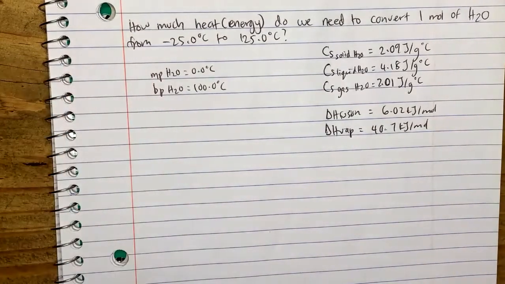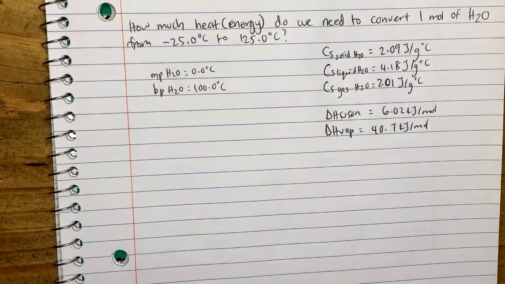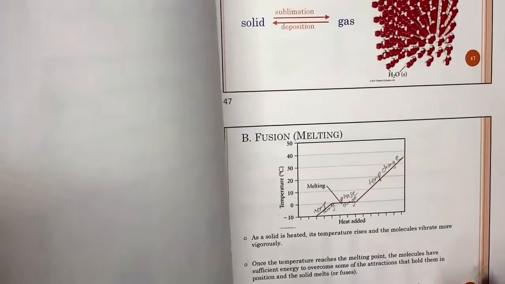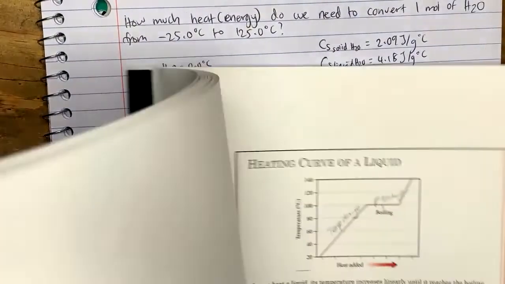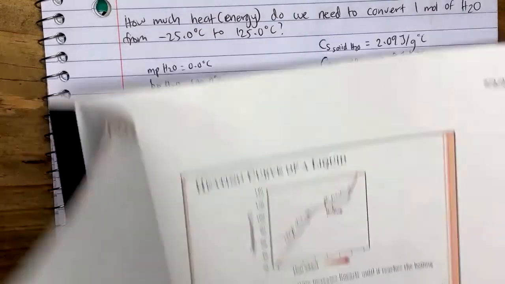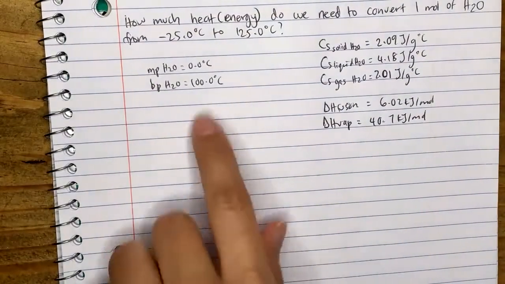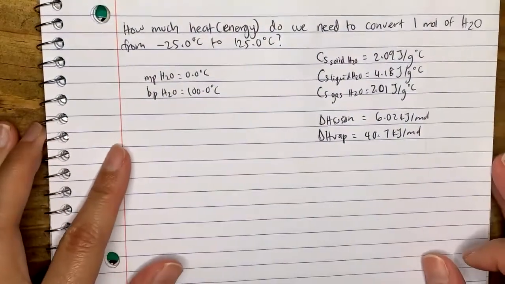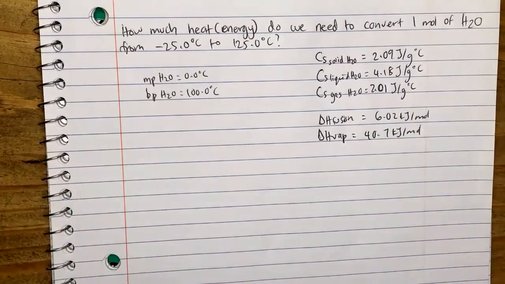Now, let's go ahead and consider how many steps I have. Before this, I was showing you 2 separate pictures. Let me show you the picture again. Remember how we said there's fusion and there's 3 steps here, and then I showed you another one of boiling, and there's other steps there. So now we have to decide how many steps I have in this picture here.